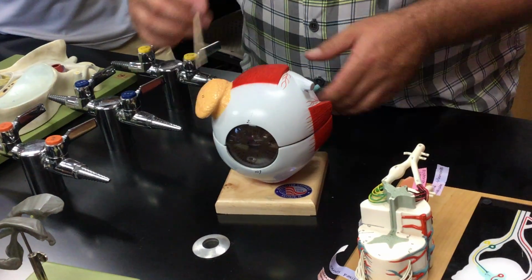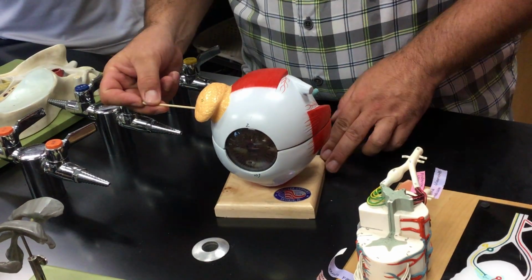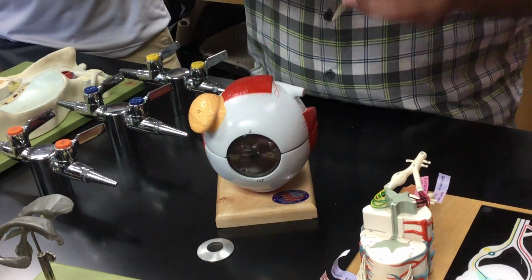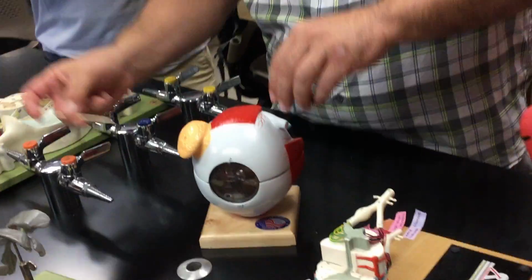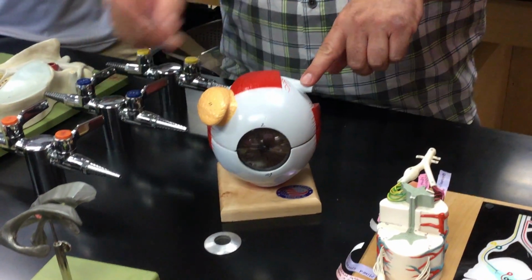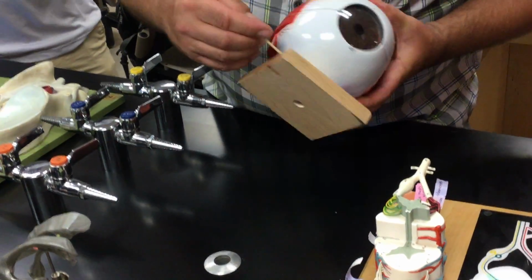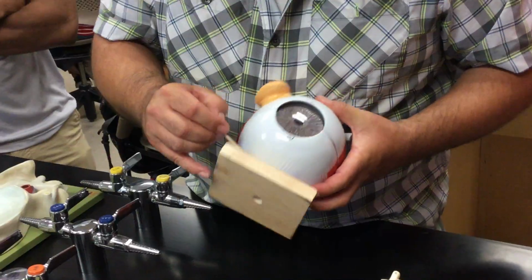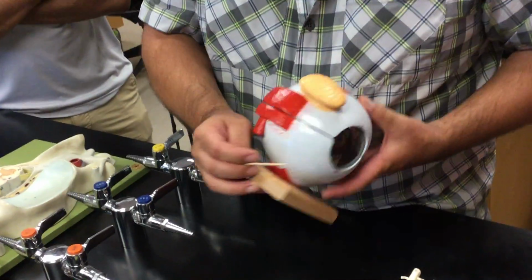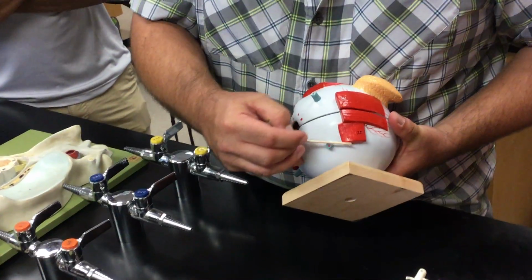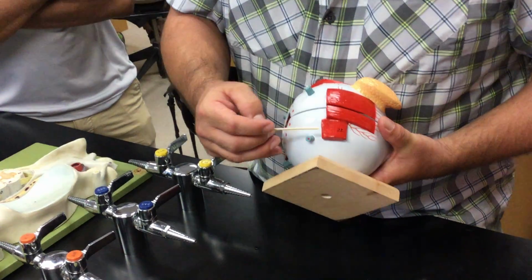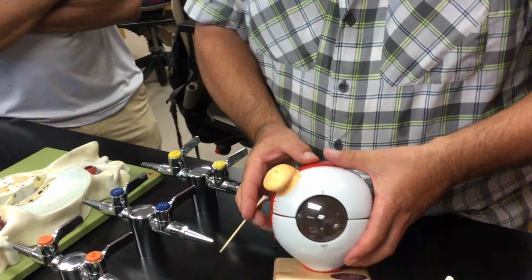We can see the 6 extrinsic muscles around here, the superior rectus, medial rectus, lateral rectus. Here's the tendon for the superior oblique. Down below, kind of being covered, is going to be our inferior rectus. And back here, we see the inferior oblique muscle.